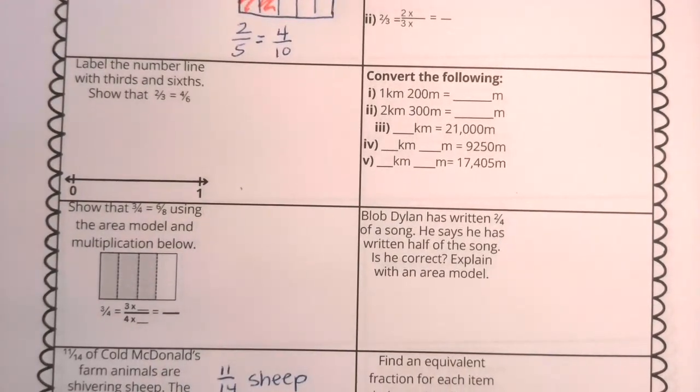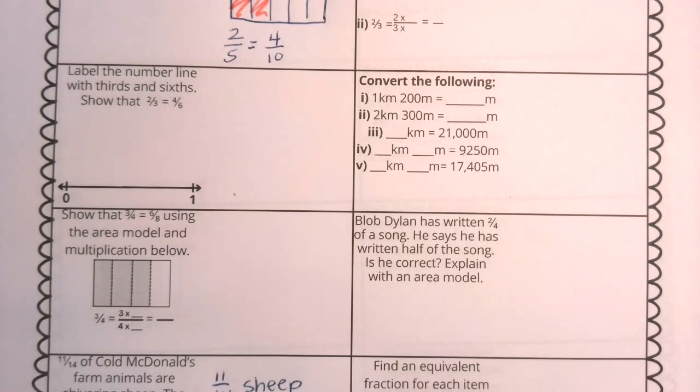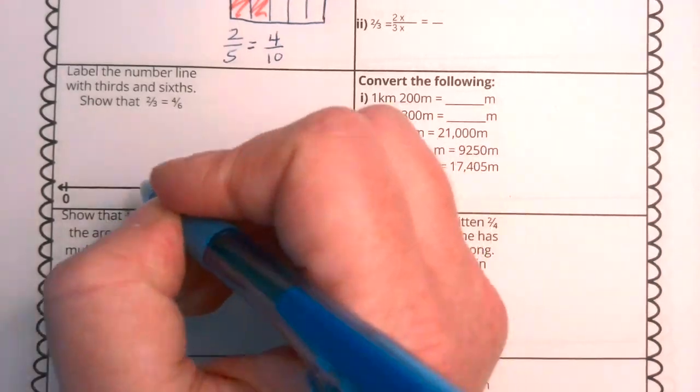Let's go ahead to the next one because here we're going to be proving equivalent fractions as well, but now we're proving it with a number line. This says label the number line with thirds and sixths. Show that 2/3 equals 4/6. Well, let's begin with dividing this to show 2/3.